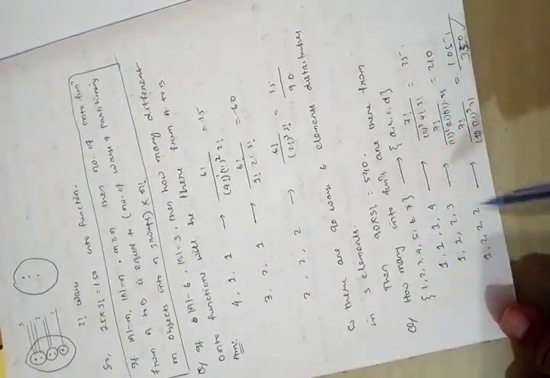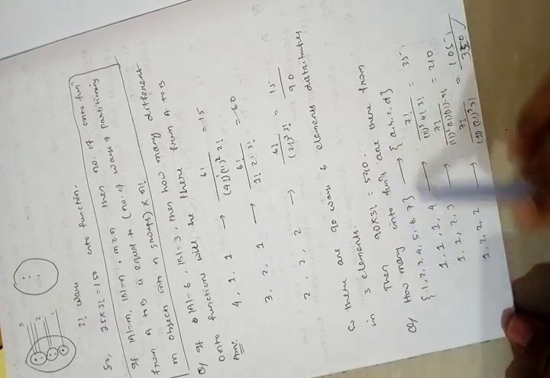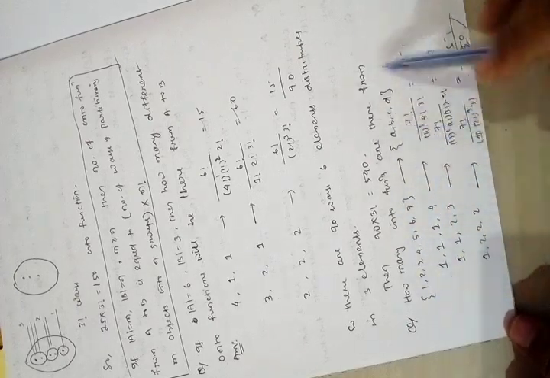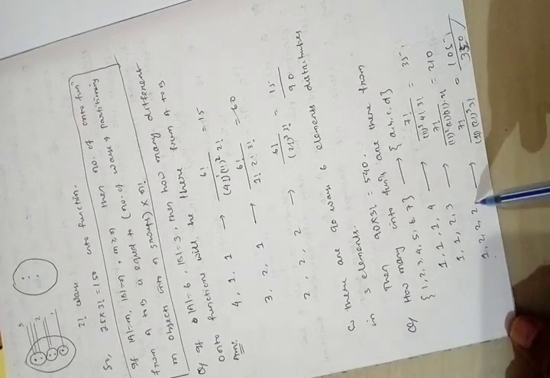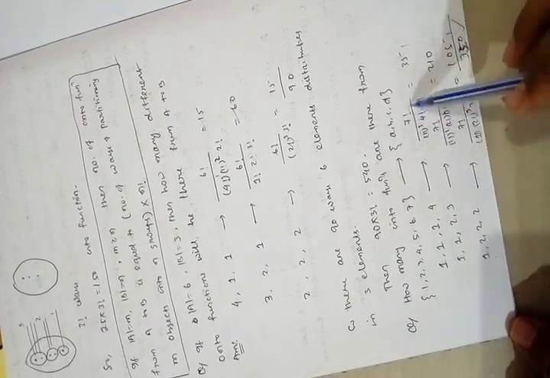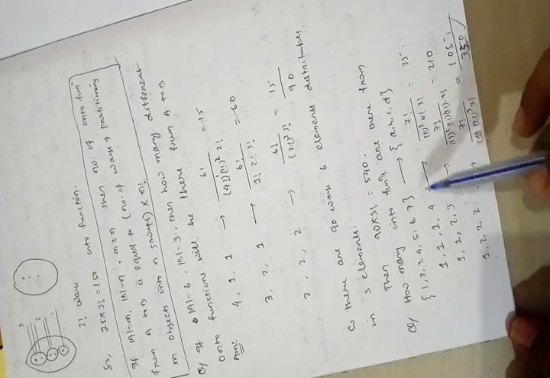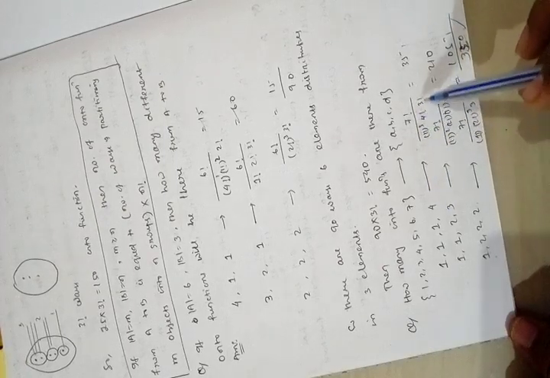Let's take another example: the number of onto functions from a set of 7 elements to a set of 4 elements. First we separate these 7 elements into 4 groups: 1 1 1 4, 1 1 2 3, 1 2 2 2. The number of arrangements for 1 1 1 4 is 7 factorial divided by 1 factorial cubed times 4 factorial, times 3 factorial.